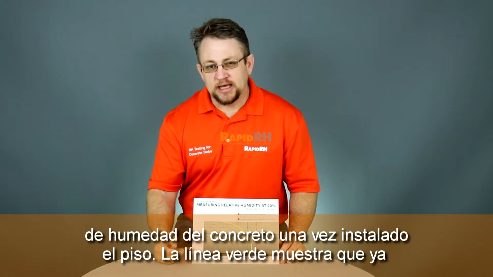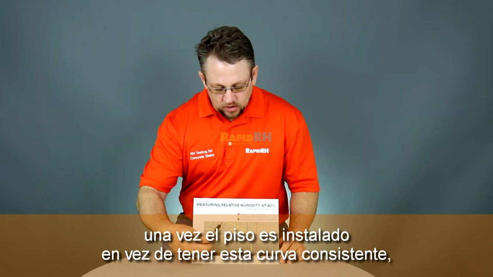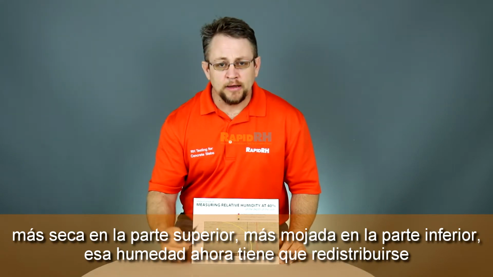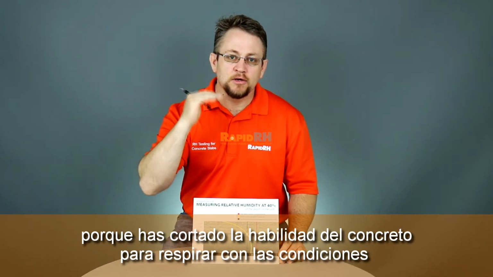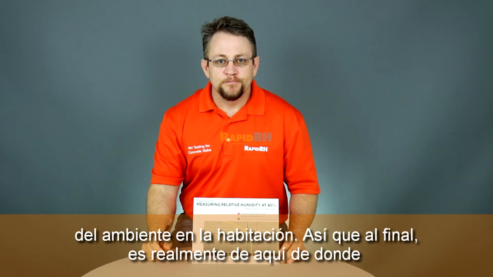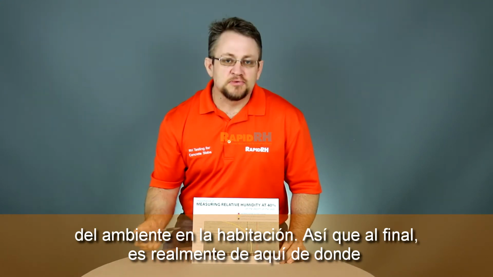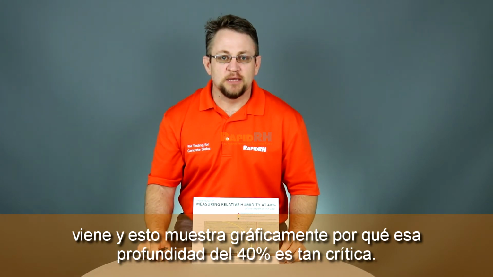The green line shows that once the flooring is installed, instead of having this consistent curve, drier on the top, wetter on the bottom, that moisture now has to redistribute because you've cut the concrete's ability to breathe with the ambient conditions in the room. So at the end of the day, this is really where it comes from, and this shows graphically why that 40% depth is so critical.